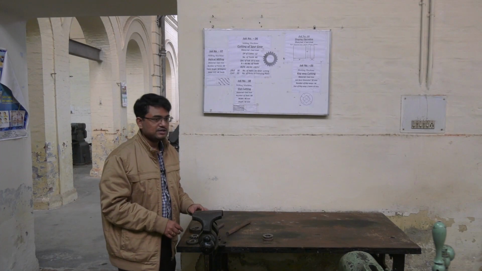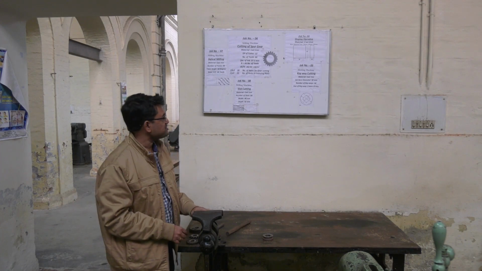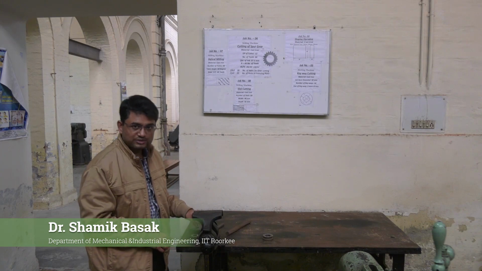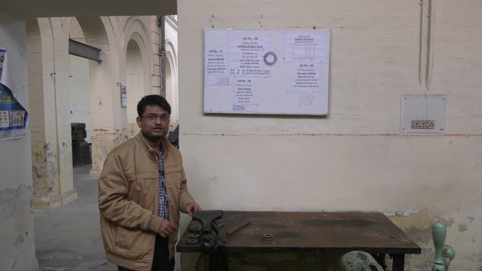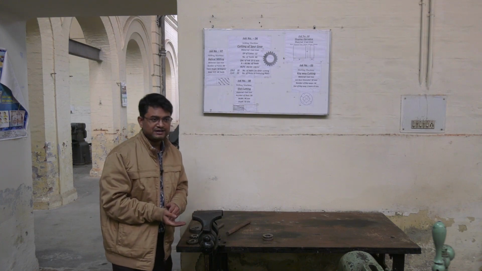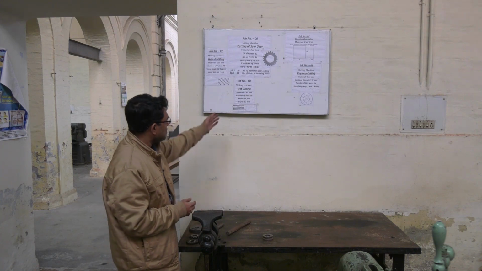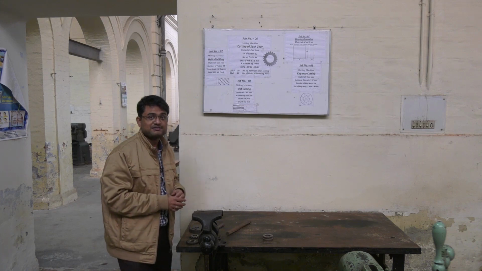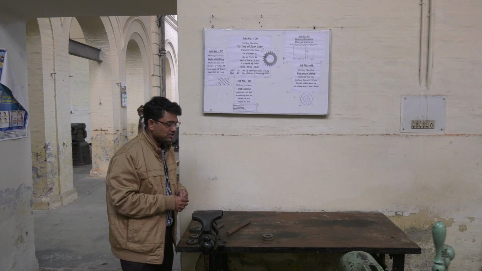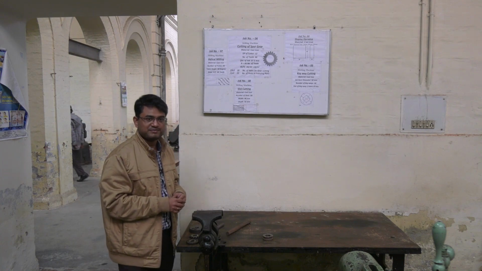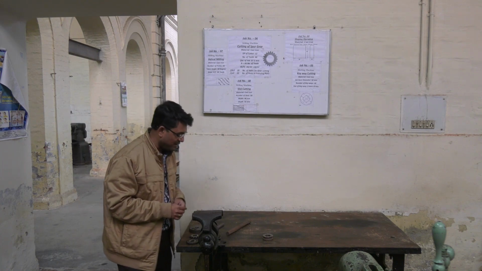Good morning, students. We will now demonstrate the milling operation through the milling machine. Milling is another machining operation through which different operations can be done, like facing. Slot cutting is a very good example of the milling machine, and also gear cutting. So there are different examples of the milling machine. Now we will go one by one.